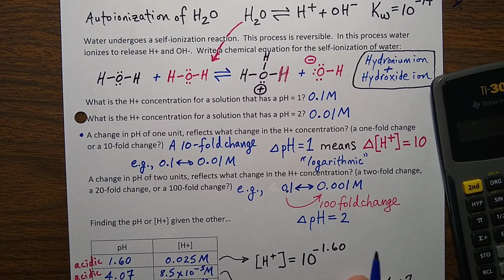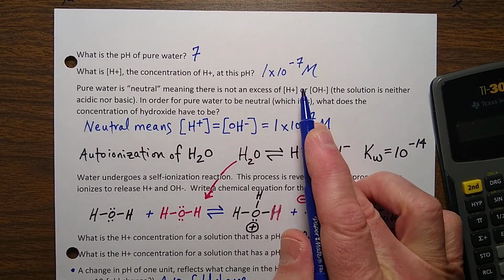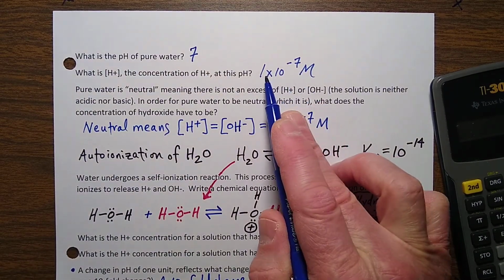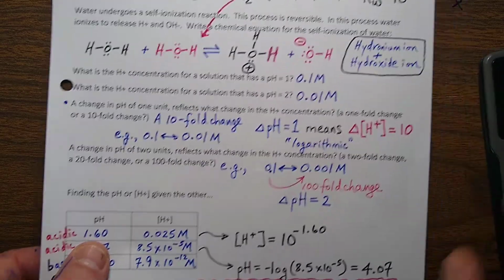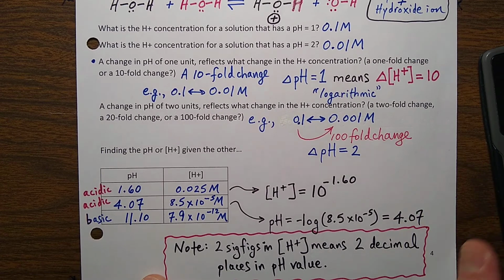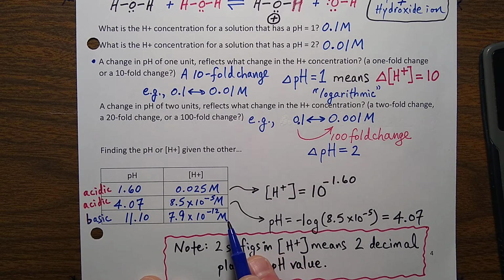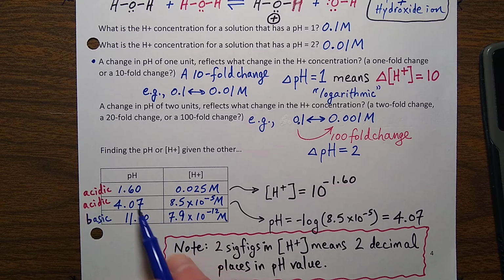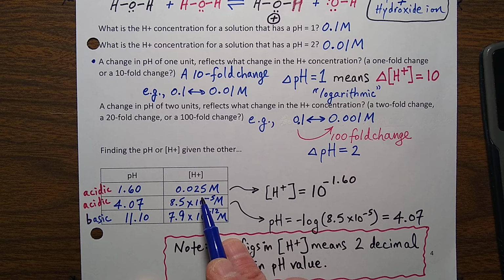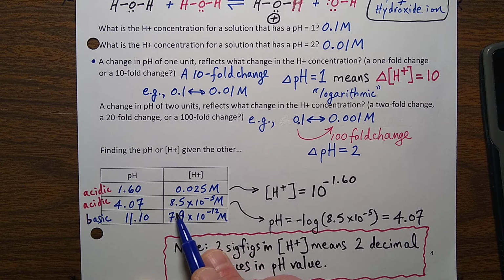You're just looking at the powers of 10 when the power of 10 is written with a number 1 in front. But the real world doesn't work that way. You don't always get nice round numbers for concentrations. So for instance, how did I fill out this table? Why is a pH of 1.60 equal to 0.025 and 4.07 equal to this, etc.? How do we do that?